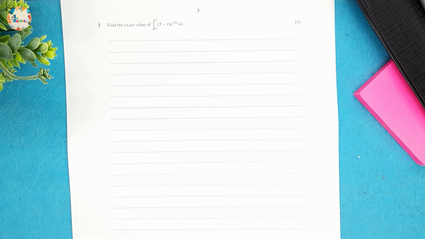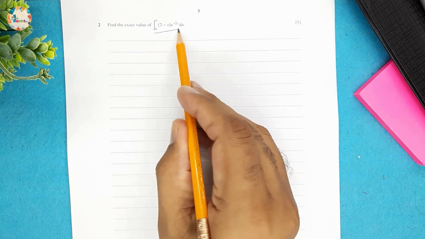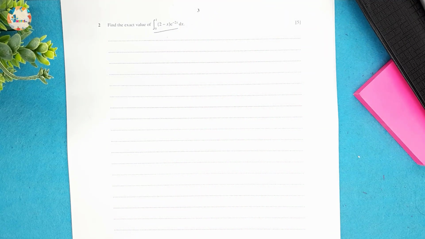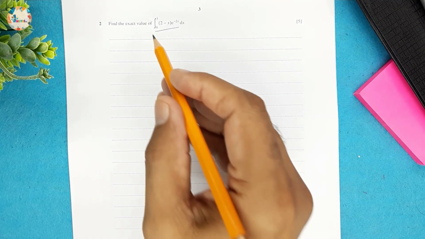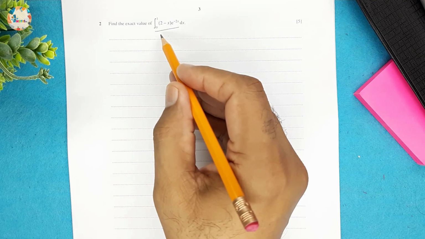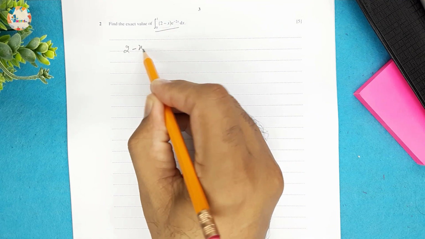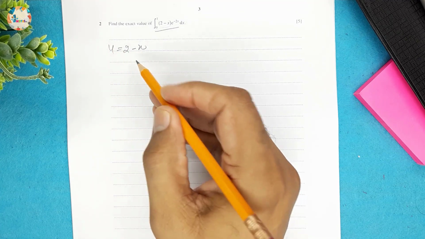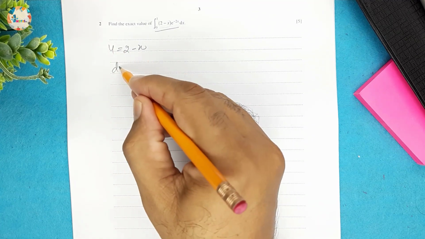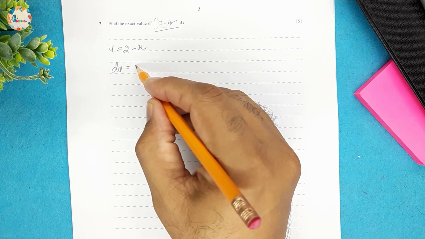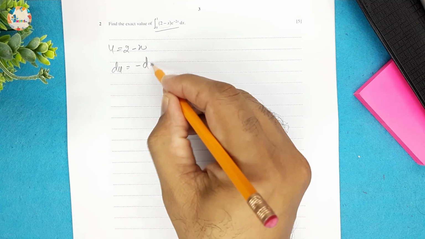Now question number 2. Find the exact value of this integral they have provided. To integrate this one, we will replace 2 minus x. We can replace 2 minus x as u, and from here we can take the derivative: du is equal to minus dx.